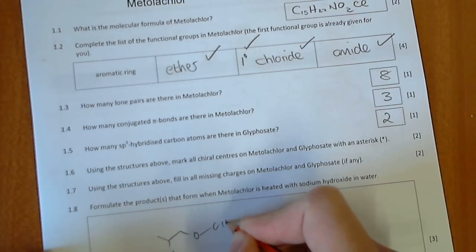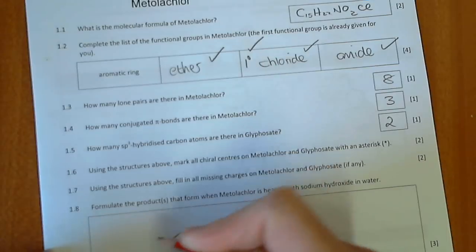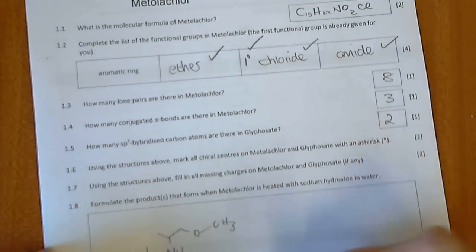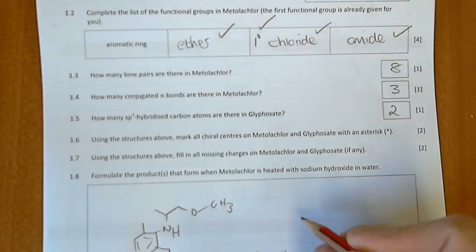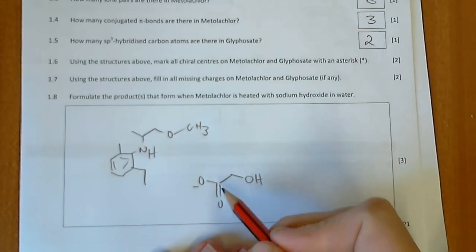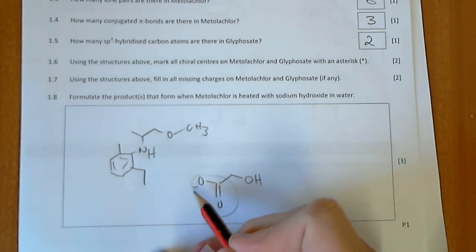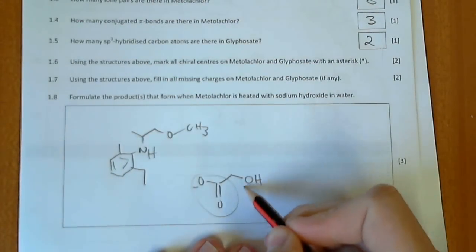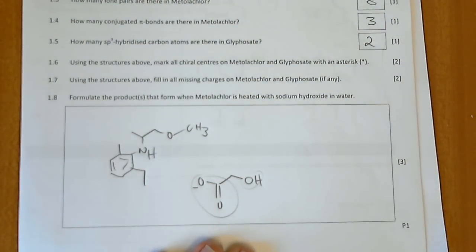I'll just draw those out quickly. And this is the last one. And just because we're doing this in base, you should have got the fact that it will be the O minus, and then this was substituted. All right. So, whoops. Sorry about that. Shocking. Right. So, carboxylate, because it was done under basic conditions, and that was the substitution for the chlorine, and where the OH went. All right, that's question 1.